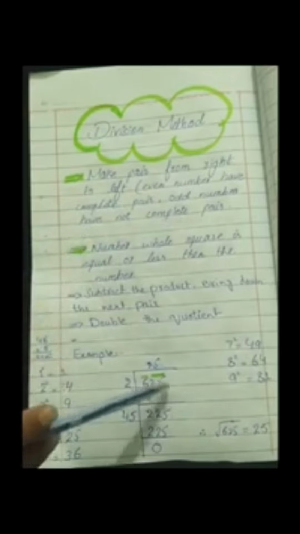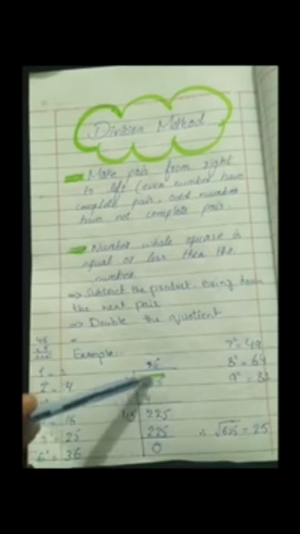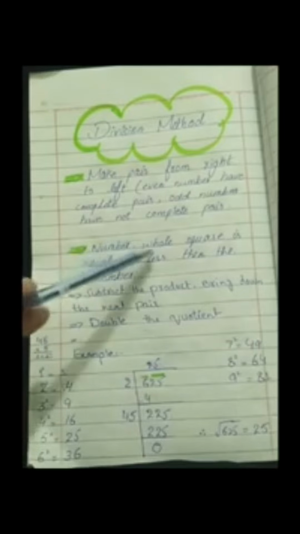The second method is the division method. Make pairs from right to left. An even number of digits has complete pairs, an odd number does not have complete pairs. It means we have the value 625 and we make pairs from right to left. 25 is a pair, 6 is not in a pair because 6 is a single value. The next step is to find a number whose square is equal to or less than the number.